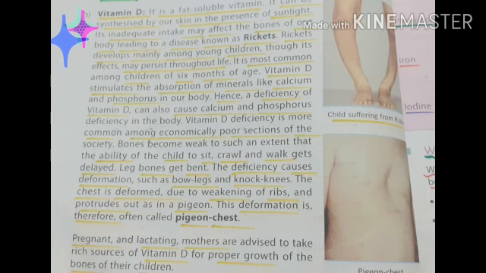Vitamin D deficiency is more common among economically poor sections of the society because these poor families are unable to provide sufficient amount of milk, which is the good source of vitamin D, to their children.